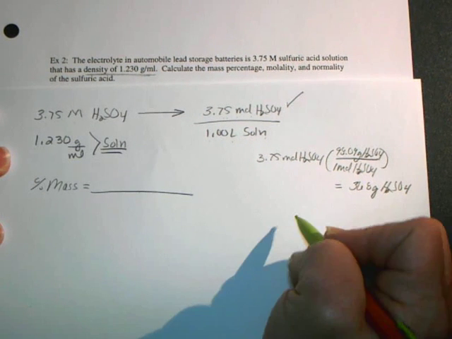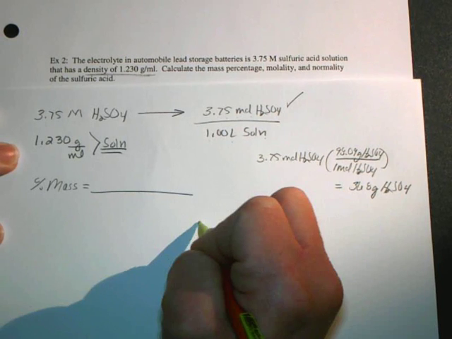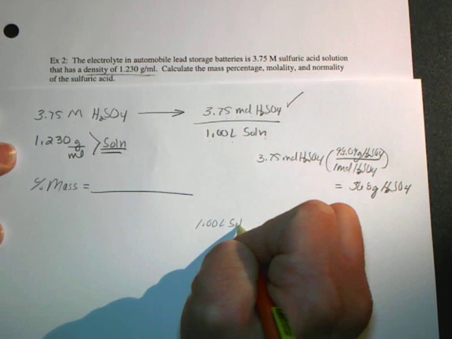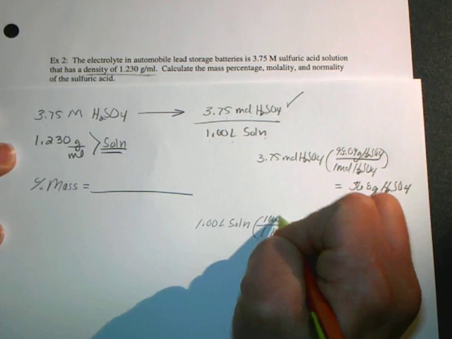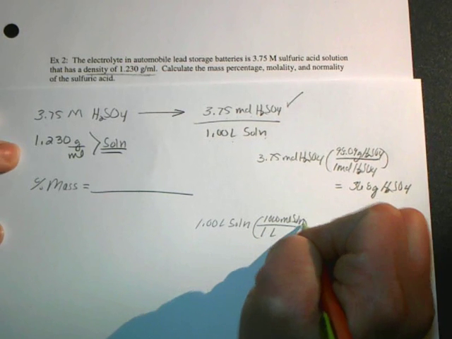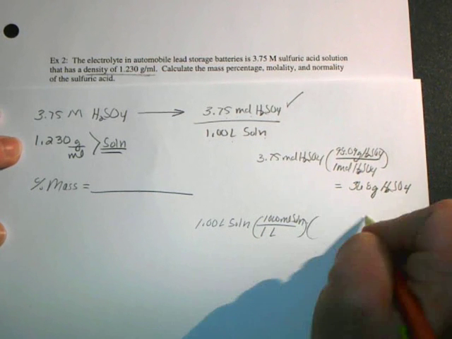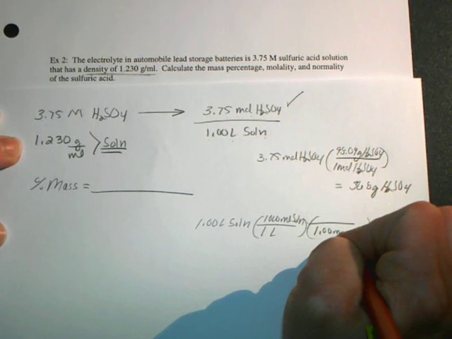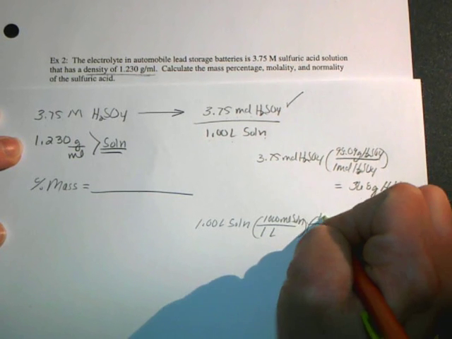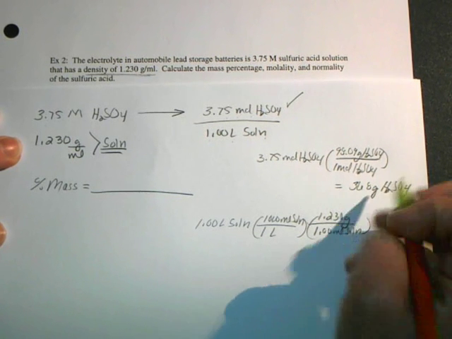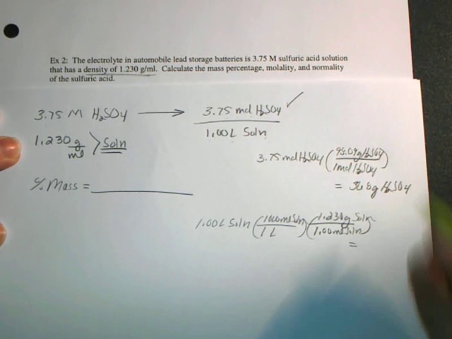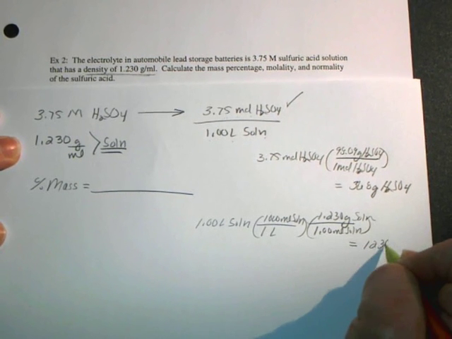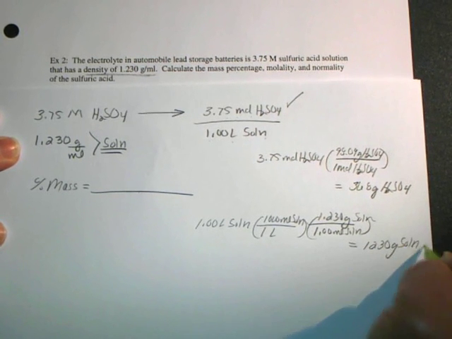Now, if we have 1 liter of solution, and for every 1 liter is 1,000 mils of solution, and here's where our density comes in. Every 1 mil of the solution, we're saying is 1.230 grams of the solution. So this gives me, with sig figs, 1230 grams of my solution.